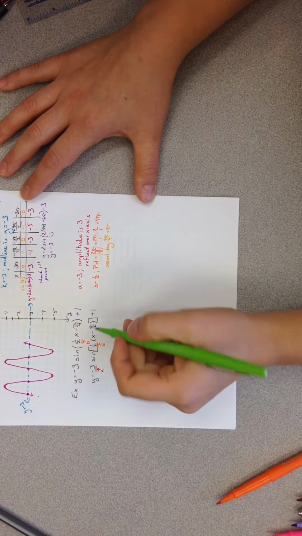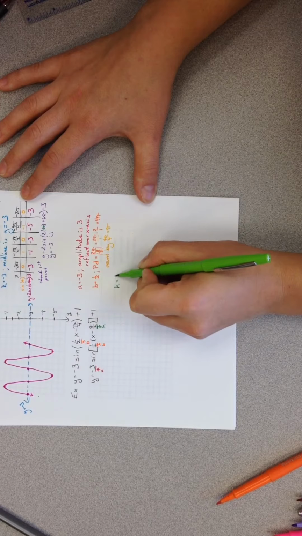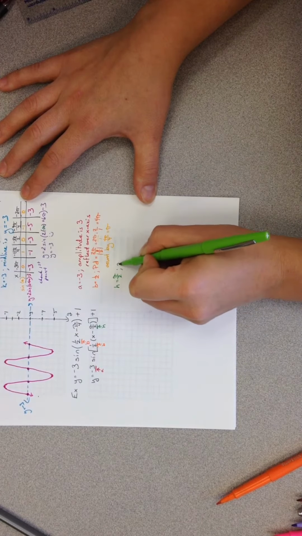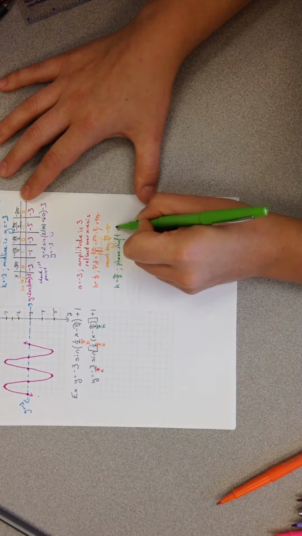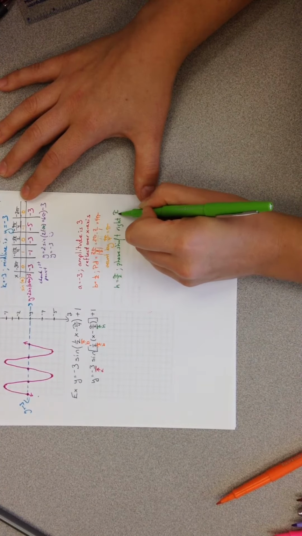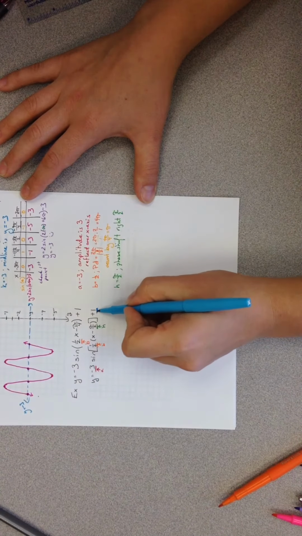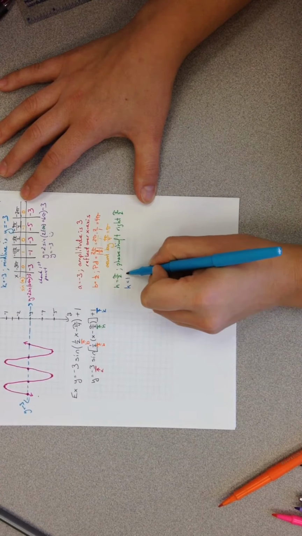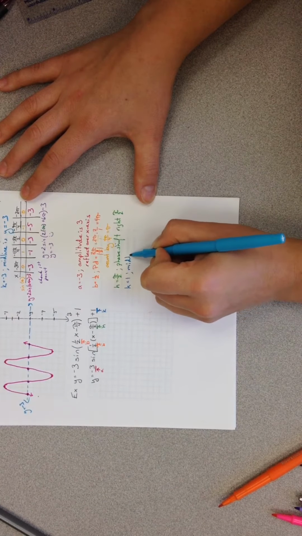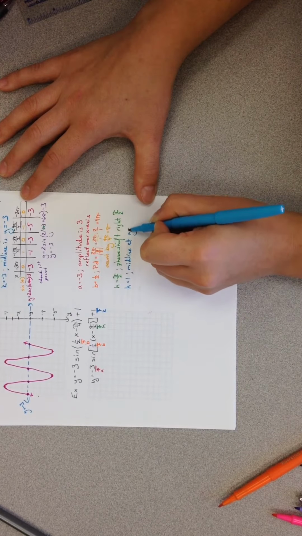All right, the next thing we identified is h. H is pi over 2, which means we have a phase shift right pi over 2 units. And plus 1, k is 1, which means our midline is at where? K equals 1, so y equals 1. Good.